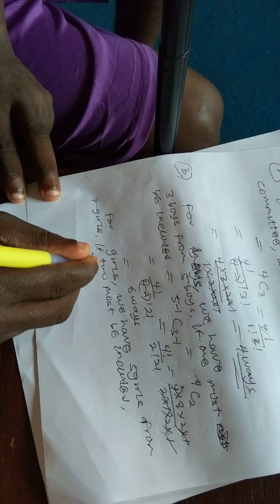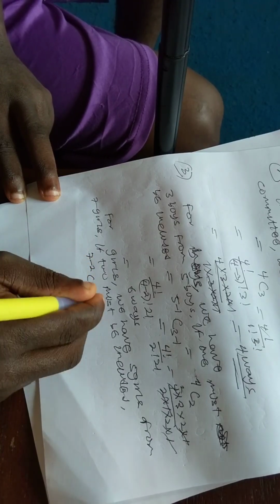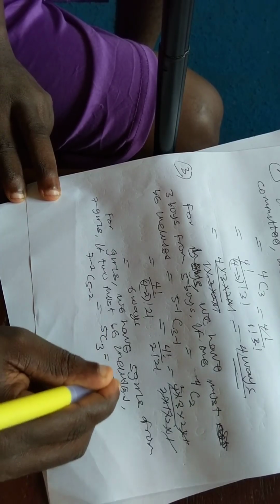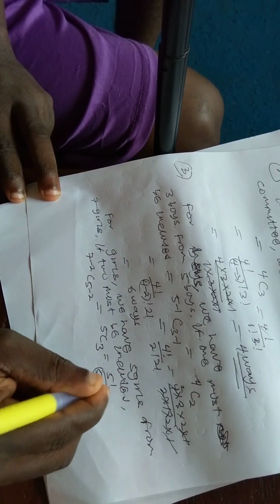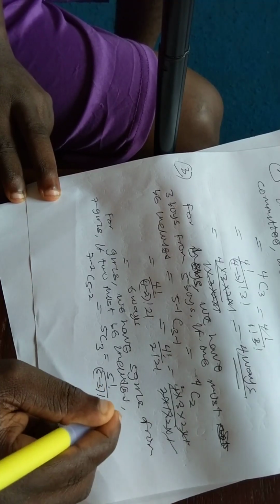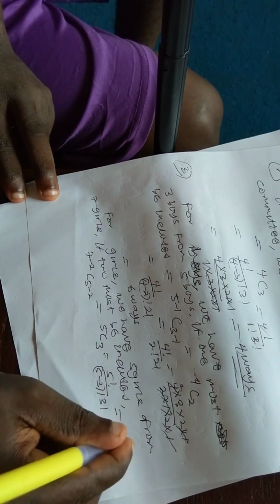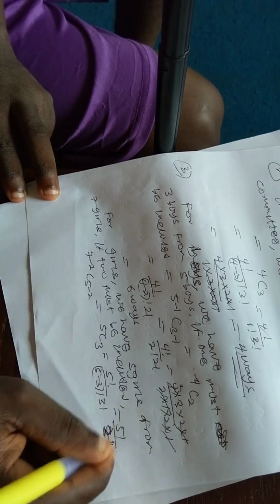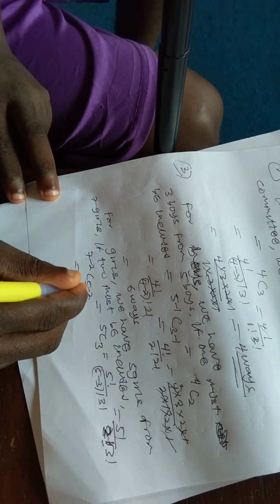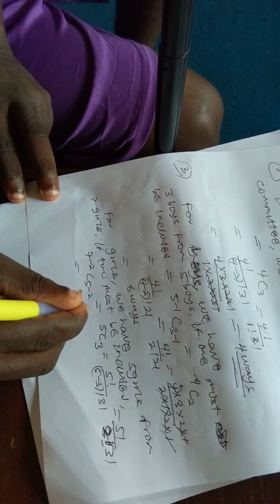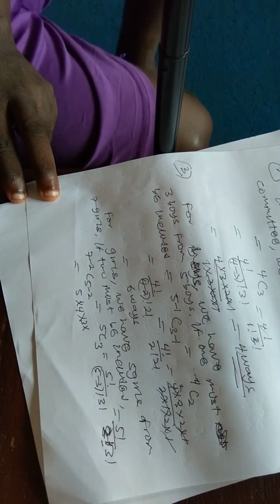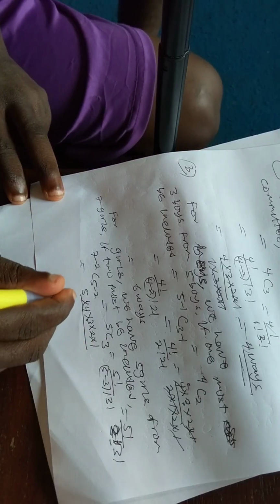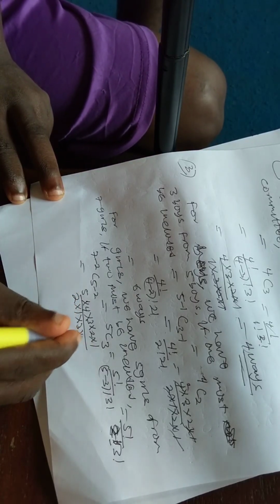So we have 7 minus 2 combination 5 minus 2. So here is 5 combination 3, which is 5 factorial over 5 minus 3 factorial times 3 factorial. So here 5 factorial over 2 factorial times 3 factorial, 5 times 4 times 3 times 2 times 1 over 2 times 1 times 3 times 2 times 1.